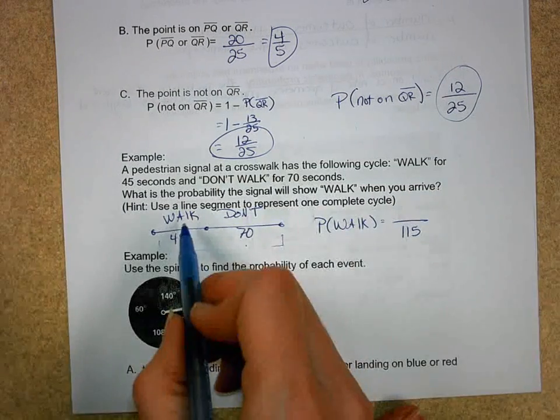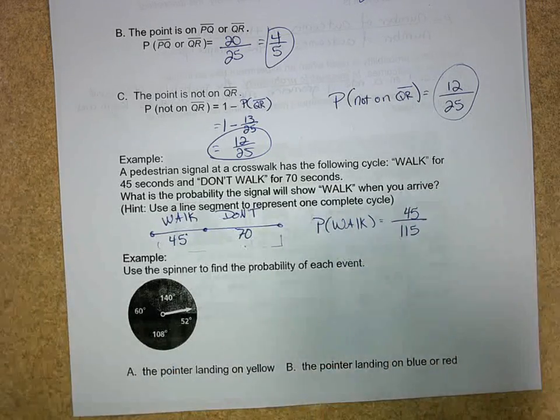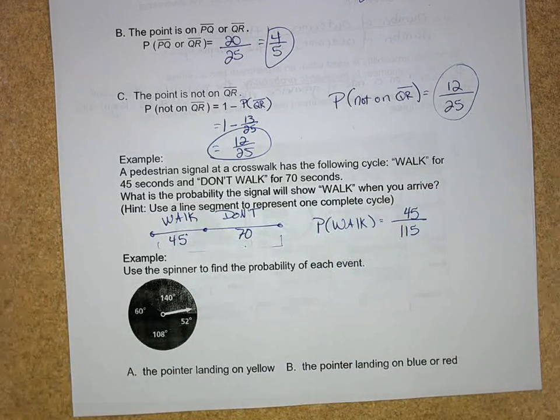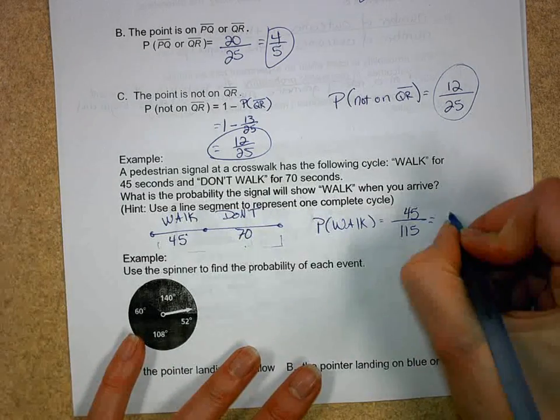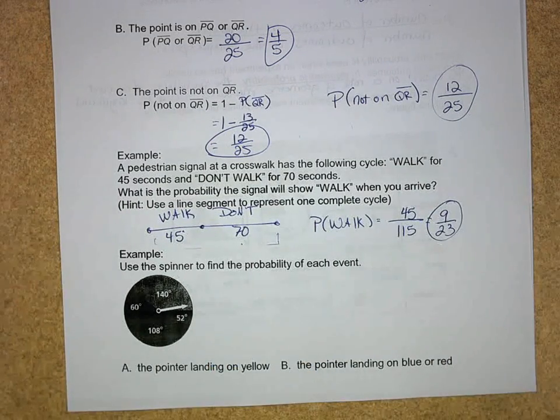But then I want to use walk, the probability of walk. So that'd be 45 over 115. Now, I still should be able to reduce this, but that's my probability so far. 45 over 115, what does that reduce down to? 9/23. So you have a 9 out of 23 chance, basically, that you are going to hit the walk cycle when you go in there.